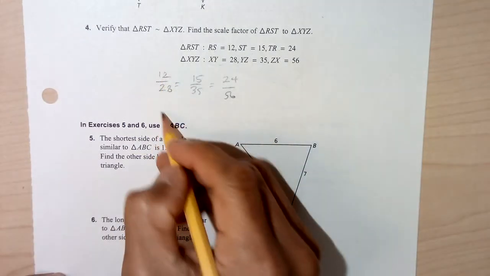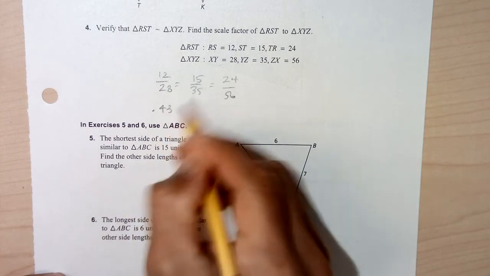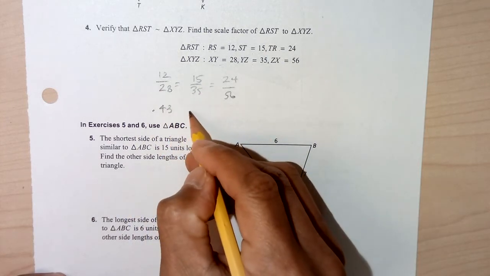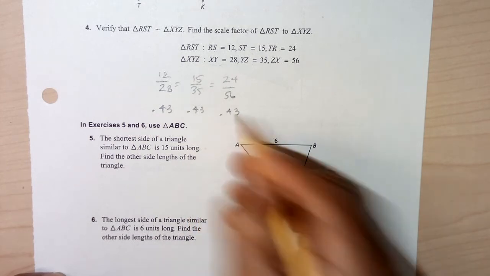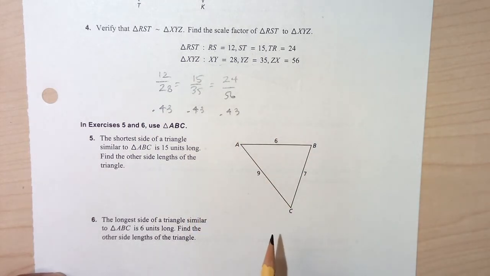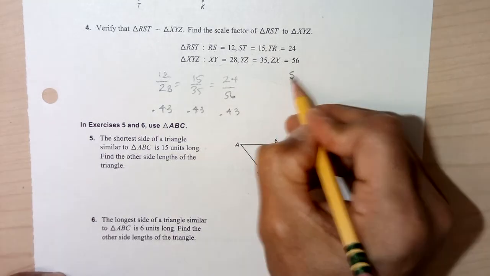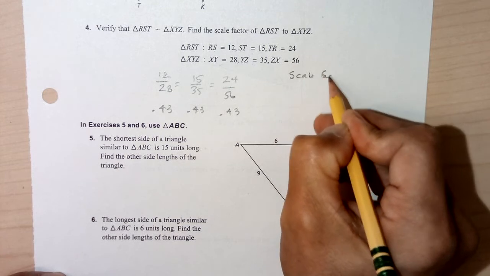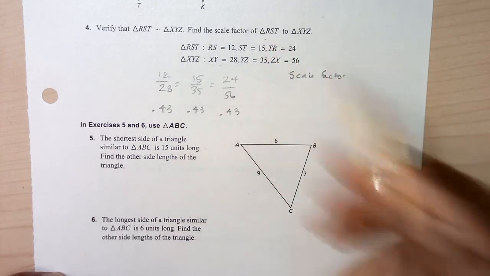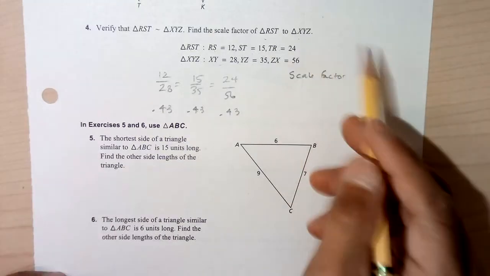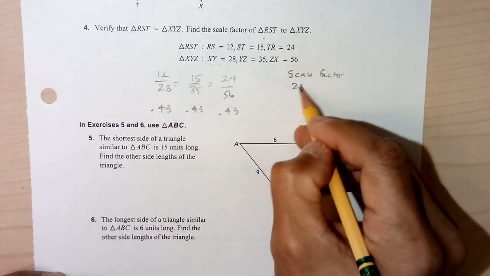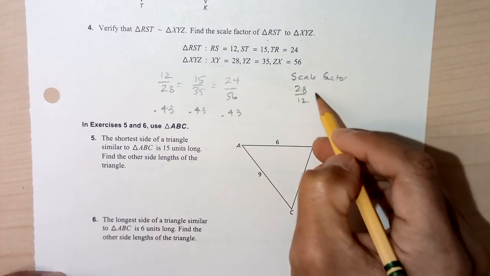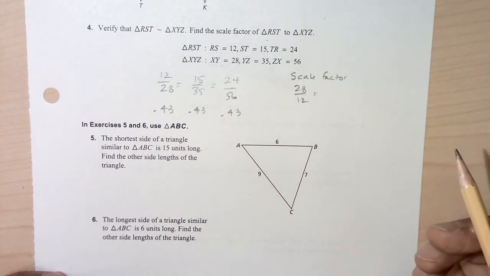If you divide 12 by 28, you get about 0.43. Same as if you divide 15 by 35, and then 24 divided by 56 is also about 0.43. So that verifies that the two triangles are similar because all of the sides are in proportion. Then to find the scale factor of triangle RST to XYZ, XYZ actually has to go in the numerator. So I can just take the reciprocal of any of these, like 28 over 12. That's a scale factor. However, since it's a fraction, I do want to simplify it.